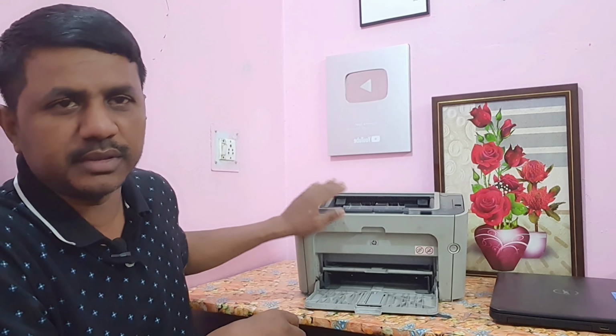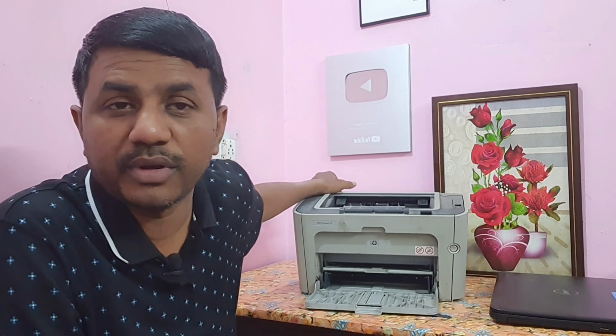Let's start. See, I have a printer. This is the printer I have. What is a printer? First of all, whatever I type in my laptop, suppose I type in Excel or Microsoft Word, that is a soft copy. When I mail someone or WhatsApp someone, that is also a soft copy. When I print it on paper and carry it somewhere else, that is called a hard copy. For the hard copy, we print the matter. Is that clear to you? For that, we need a printer.